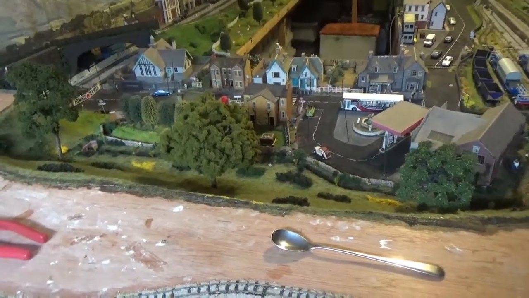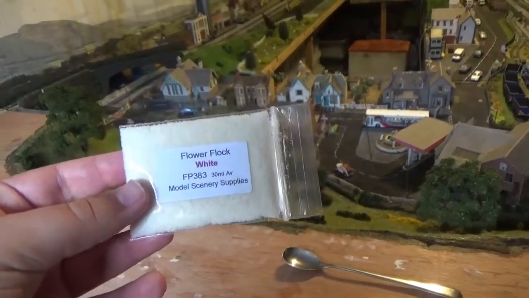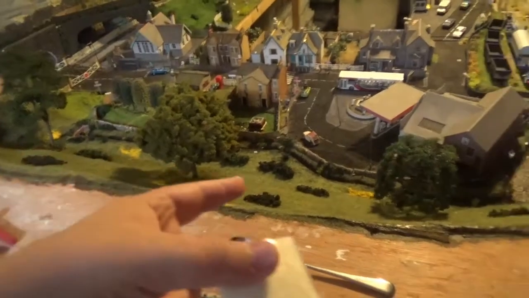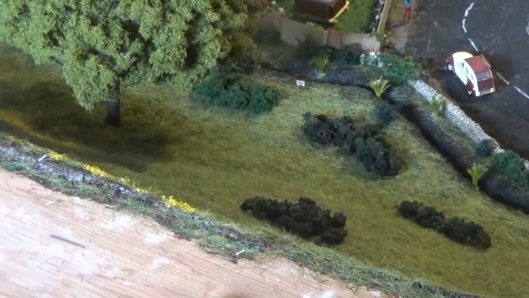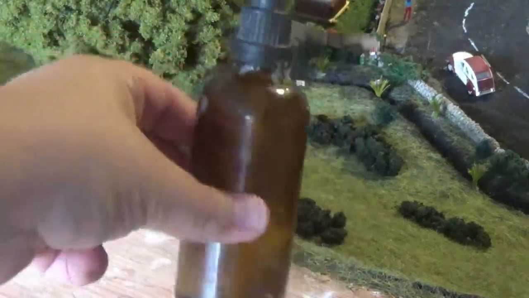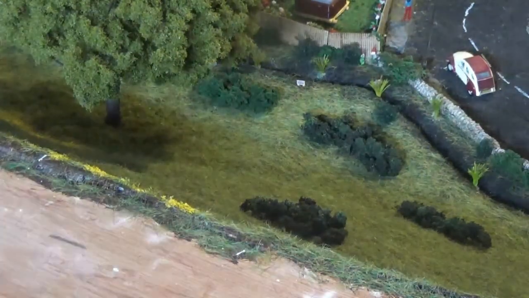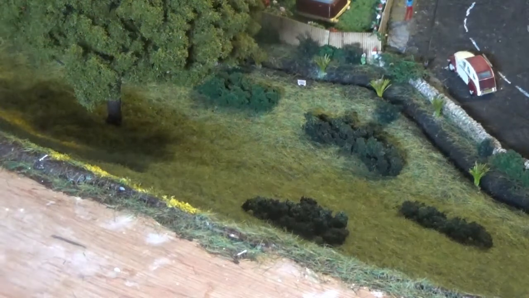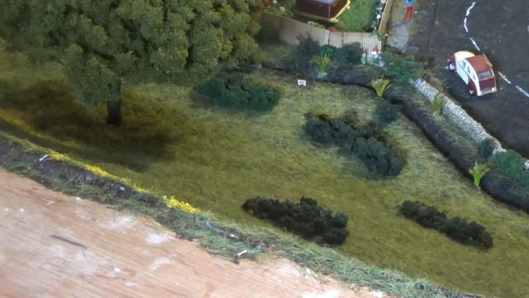Okay, so today in the post I got this from Model Scenery Supplies, which is a little bag of white flower flock, which I'm going to be using in certain areas along here. And I think these white flowers will help to finish this area off quite nicely. So what I've done is I've used my treated PVA glue in this bottle, and I've just dropped the glue into this area along here, which is one of the areas I want to add the flowers. You can use a spray adhesive as well for this, but I find that using the dropper bottle with that treated PVA glue still works just as well.